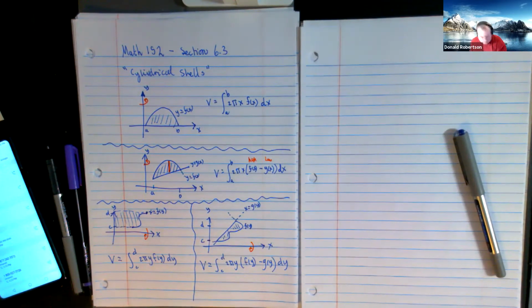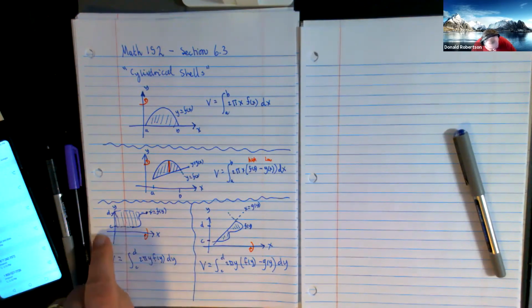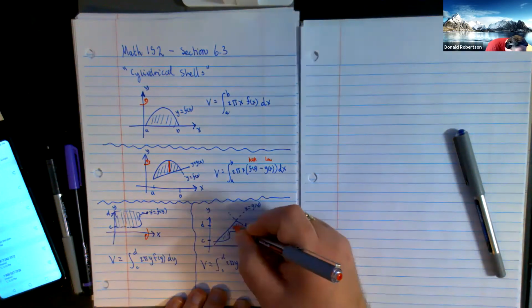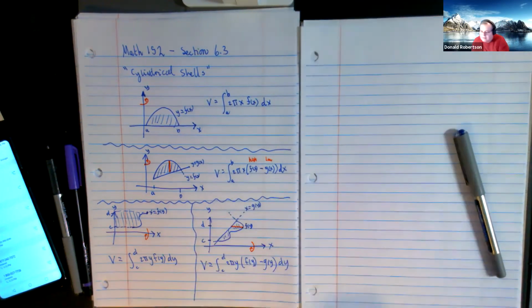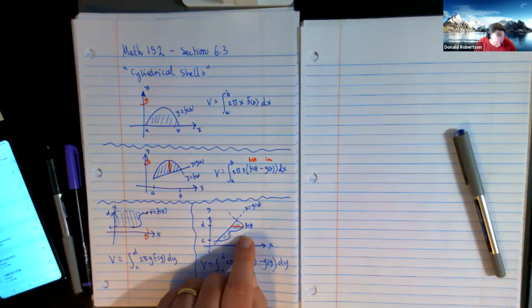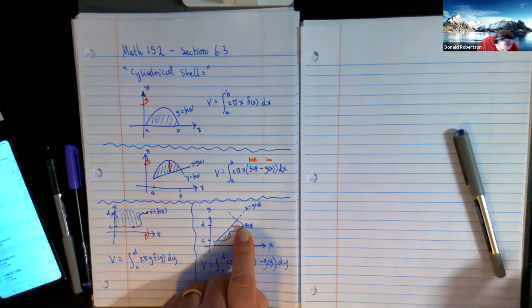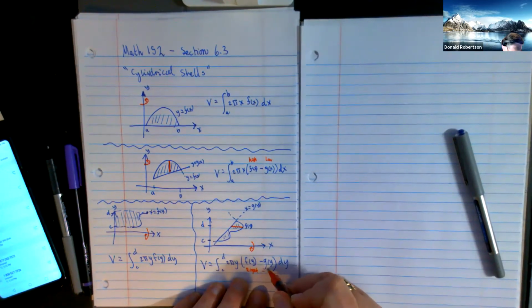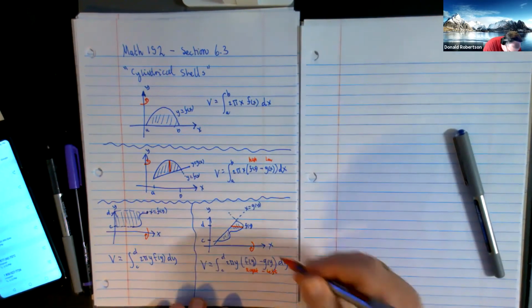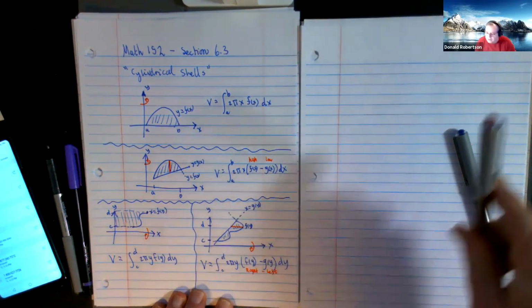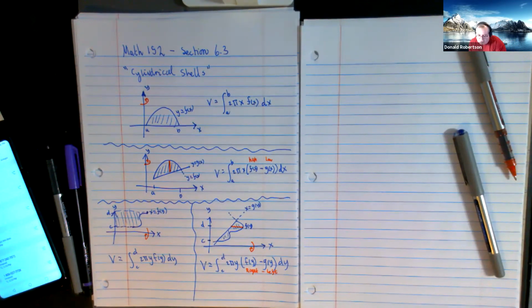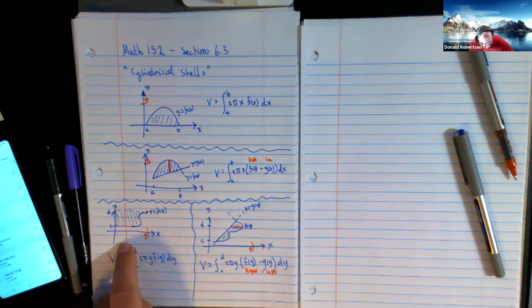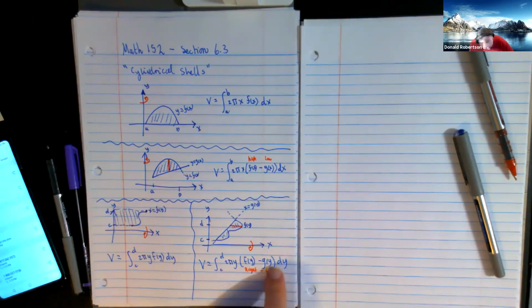That's how you tell. On the other hand, if you're rotating about the x-axis, your little line looks like that. It goes parallel to the x-axis. And in this case, can you see that the f of y is the one that's furthest to the right, and the other one is to the left? So that's f of y, and this one over here is your g of y. And that's pretty much the only decision that you need to make as far as which formula to use and the orientation of f and g.